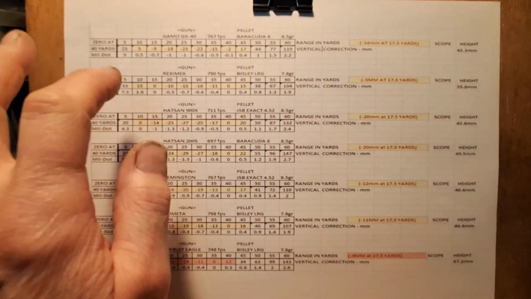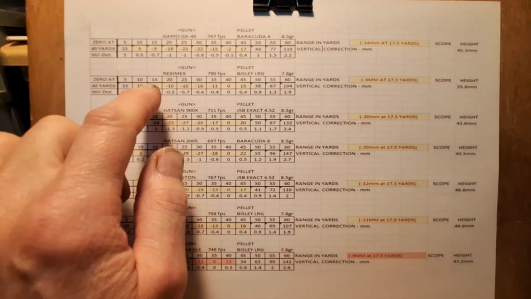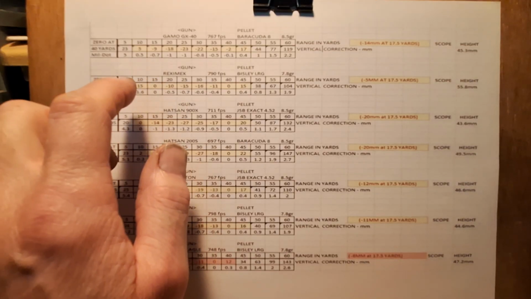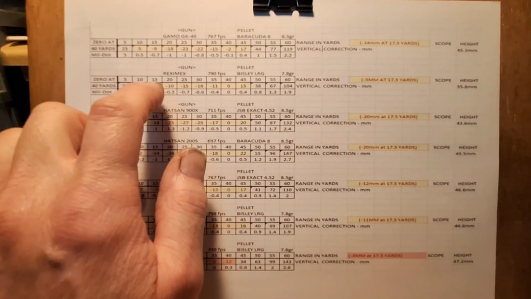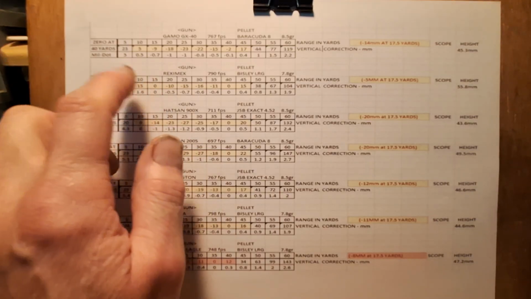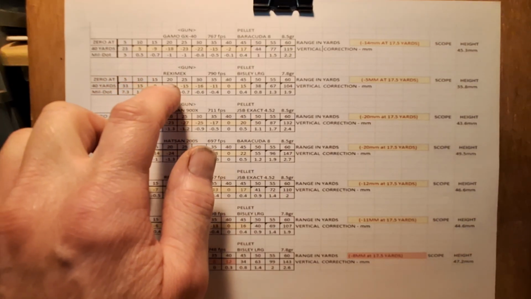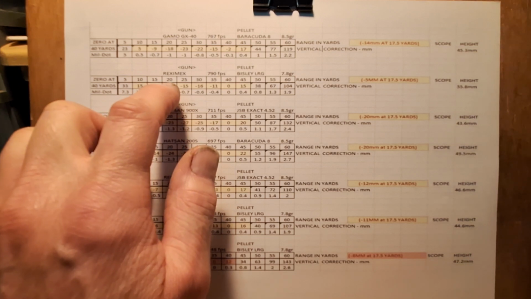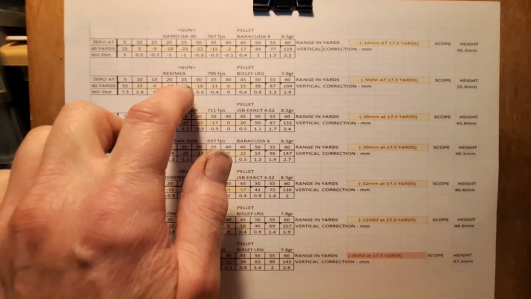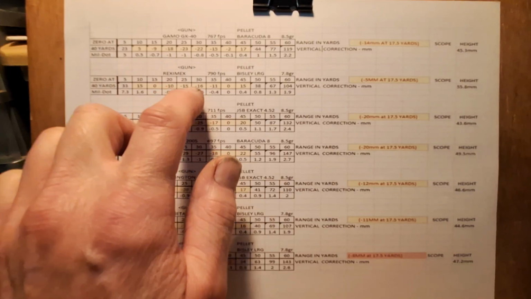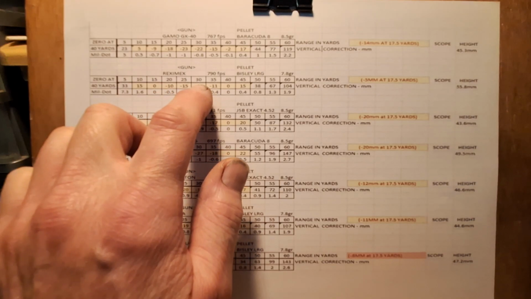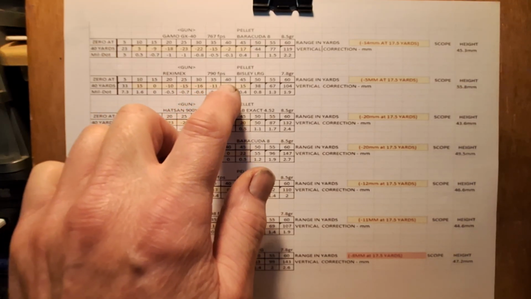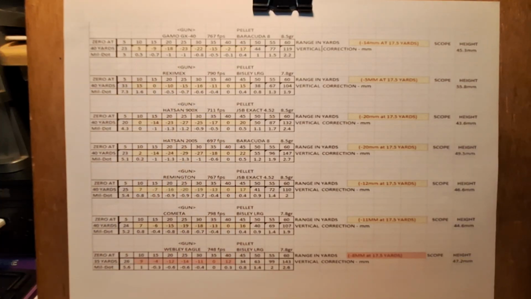Now I've chosen 40 yards to give me the least amount of hold overs. So 15 yards, 0 hold over. 20 yards, these are in millimeters, so 10 millimeters hold under. 25 yards, 15 millimeters hold under. 30 yards, 16 millimeters hold under. 35 yards, 11 millimeters hold under, and then back to 0 at 40 yards.